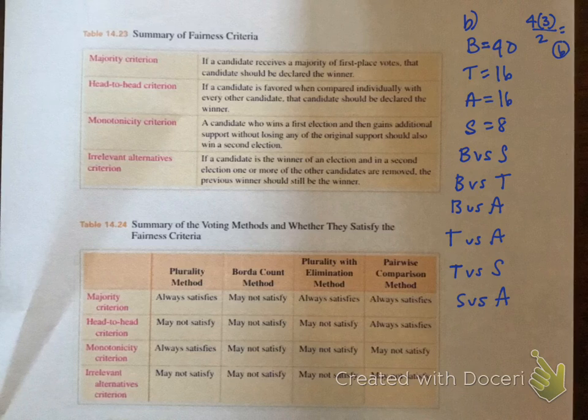All right, so if I look through here, B has 40, S has 8, B wins. B has 40, T has 16, B wins. B has 40, A has 16, B wins. T has 16, A has 16, there's a tie. T has 16, S has 8, T wins.